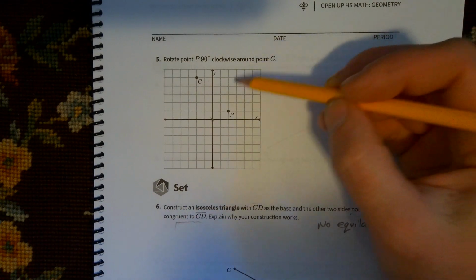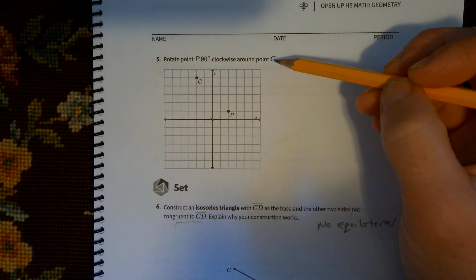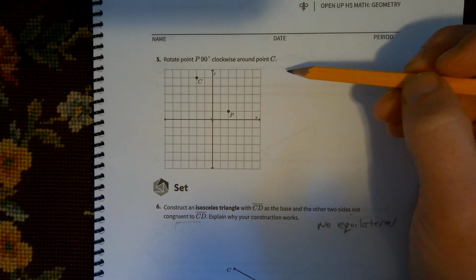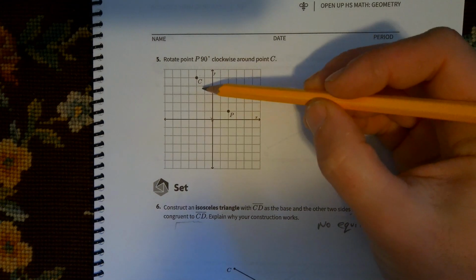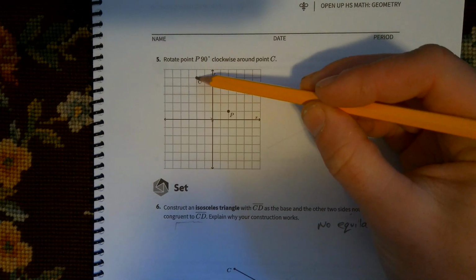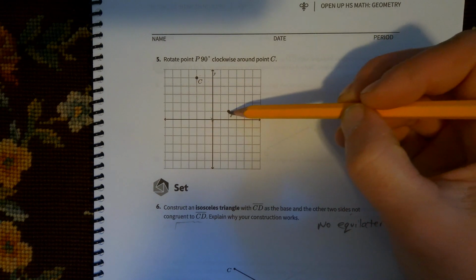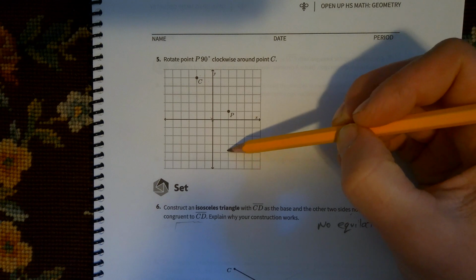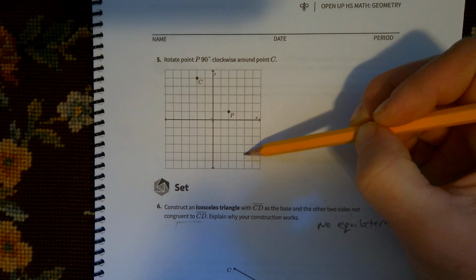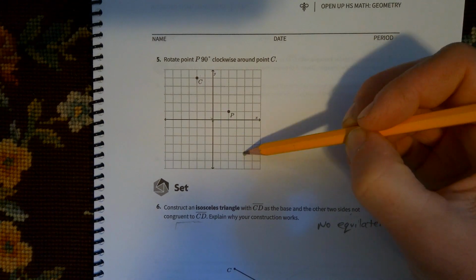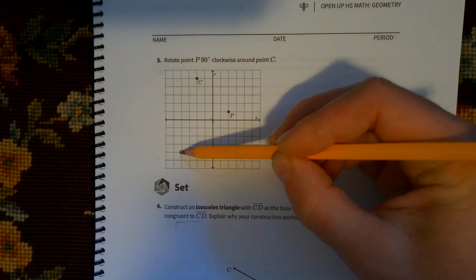Clockwise around point C. Okay, 90 degrees. So without patty paper, this is how I do this. I'm going to move this 1, 2, 3, 4, 5, 1, 2 over here. Then rotate it 90 degrees clockwise, which would take me over here.